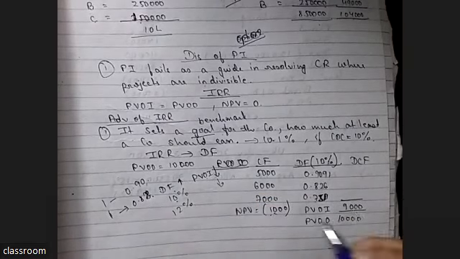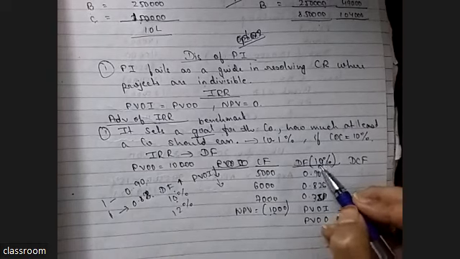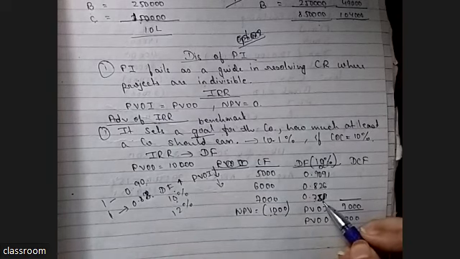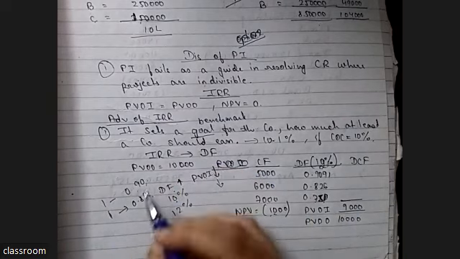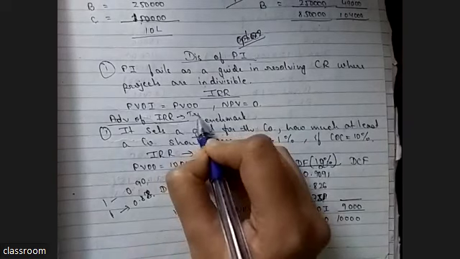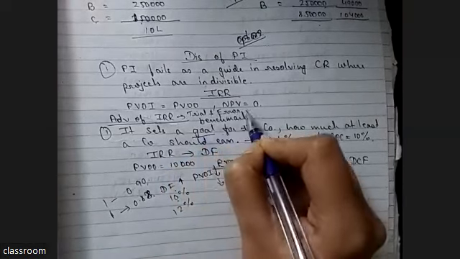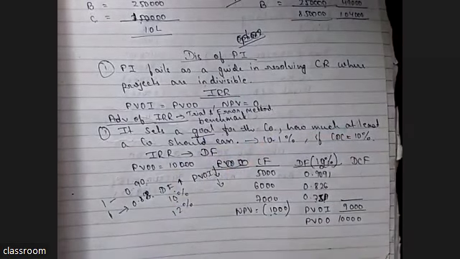Then you have to understand, I should not earn 10%, I should at least earn 12%. Then you will again do these things from 12%. That's why we always do IRR by the trial and error method. There is no other way to do the IRR. Why? Because we don't know exactly at which point we can earn IRR.